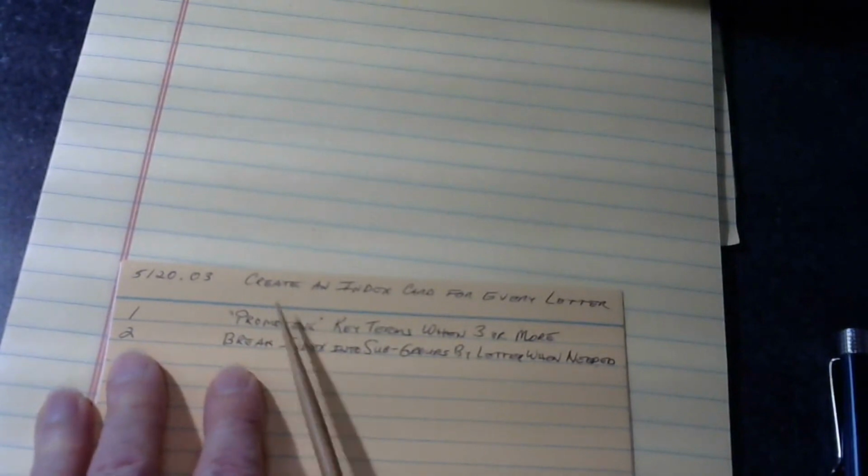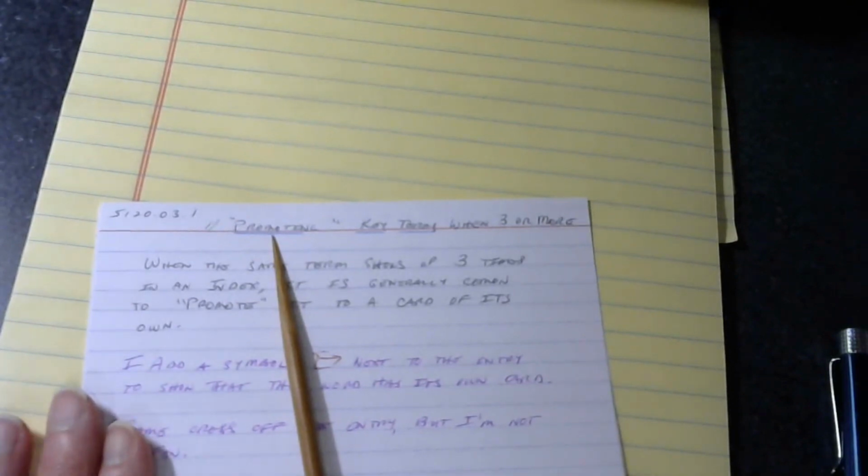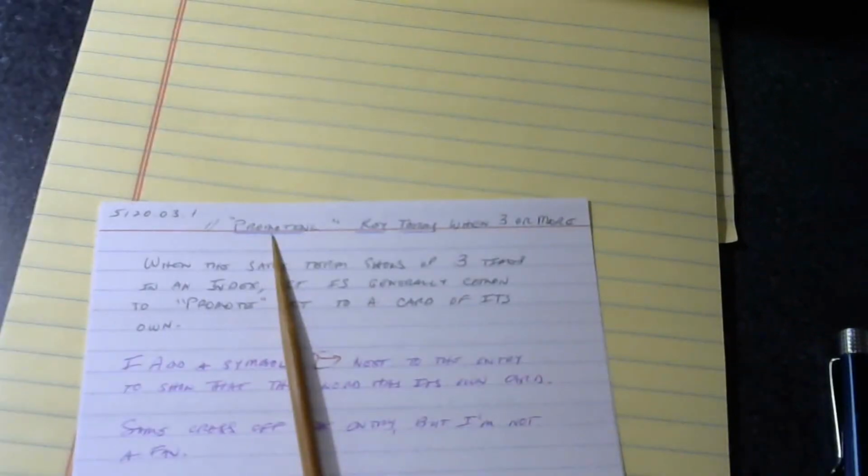This directory tells me that this main card has 2 offspring. Right away, I know that this relates and this relates equally. Both thoughts equally relate to that thought there. And so here are the 2 cards. The first one is promoting key terms when you have 3 or more occurrences. We saw that yesterday when we were indexing. If I have an index card going that's just for a general letter of the alphabet, and I find the same term occurring over and over, like the word index, I make a separate card for that word, and I collect those terms onto that separate card. And that's basically what this card is saying.